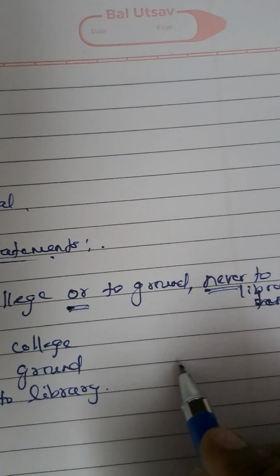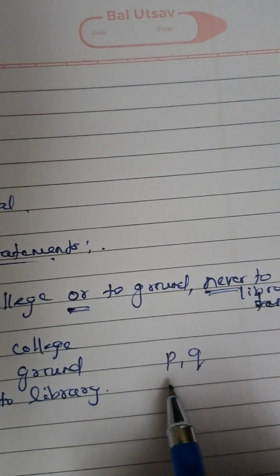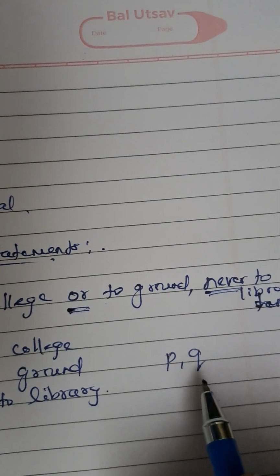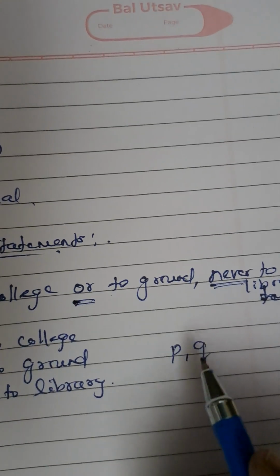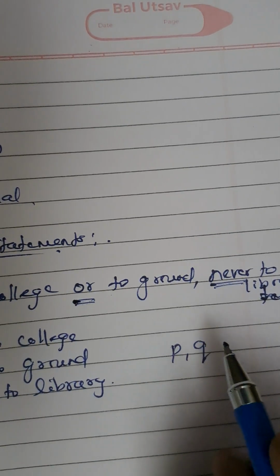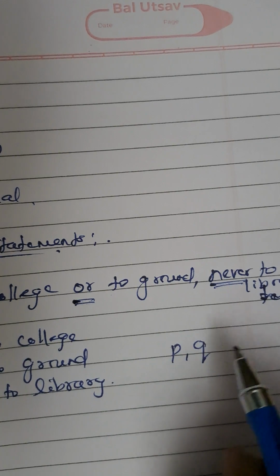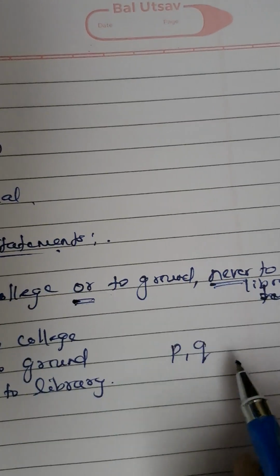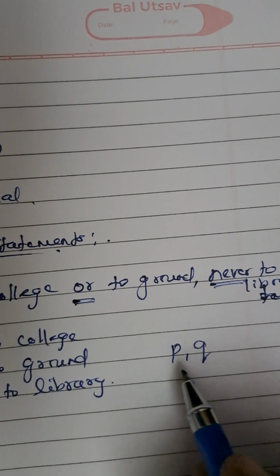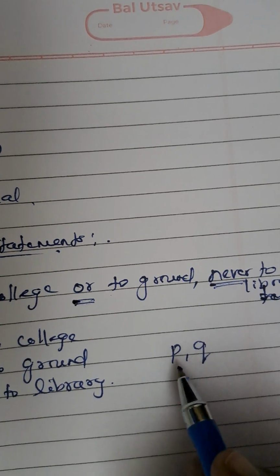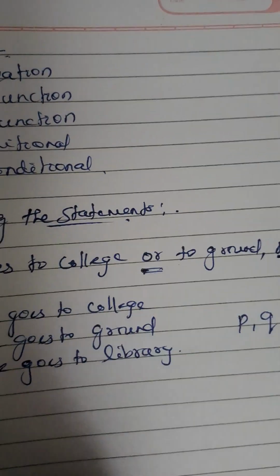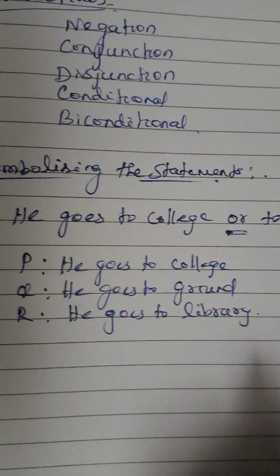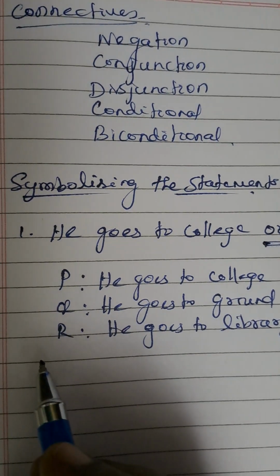For example, suppose if I write P comma Q, that means P and Q. It is in usual language only. So if P comma Q comma something, the last one will be with and. But if it is only two, P and Q, we will write it as P comma Q. Instead you can write P and Q. So wherever you have comma, that is meant for conjunction.